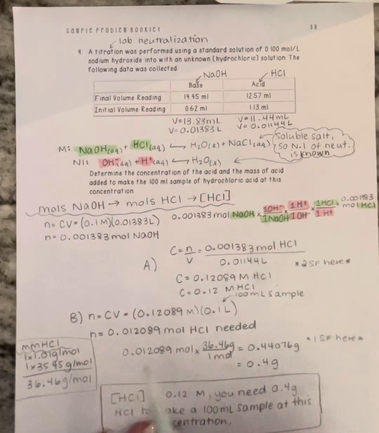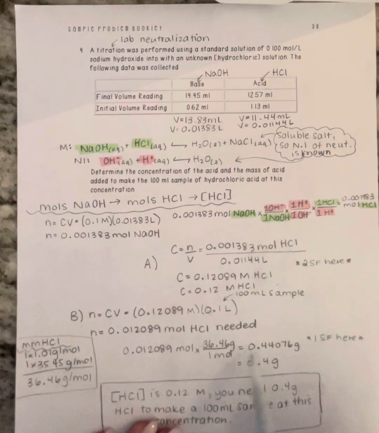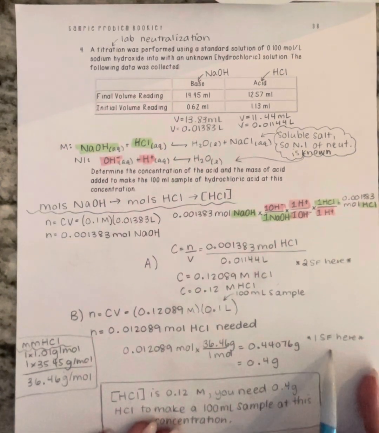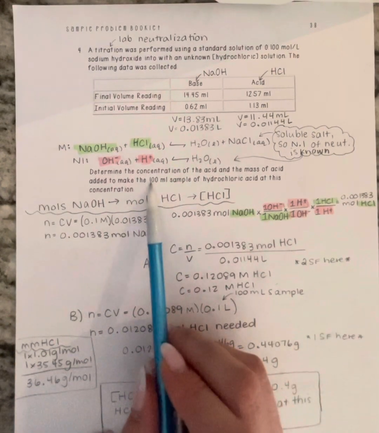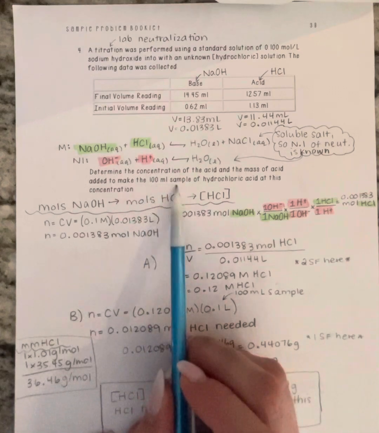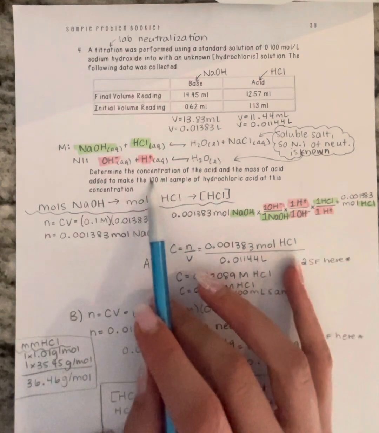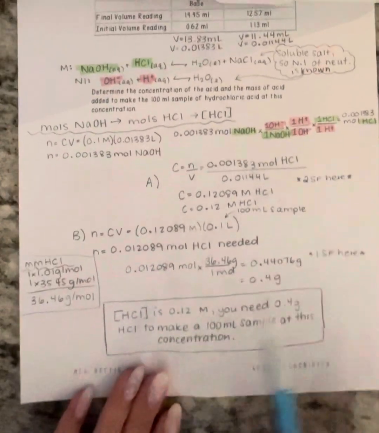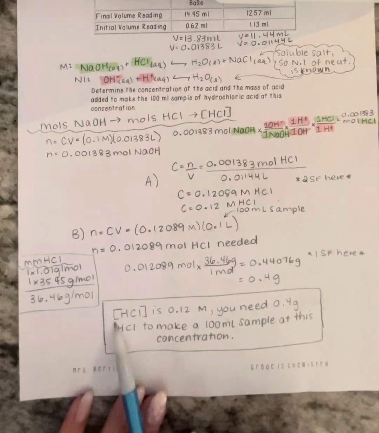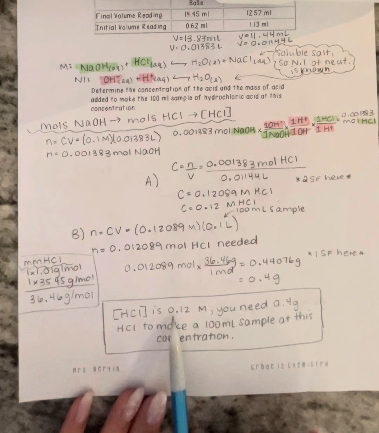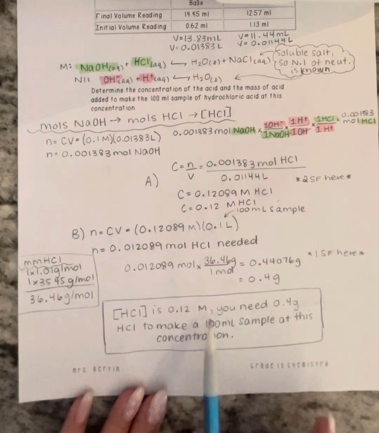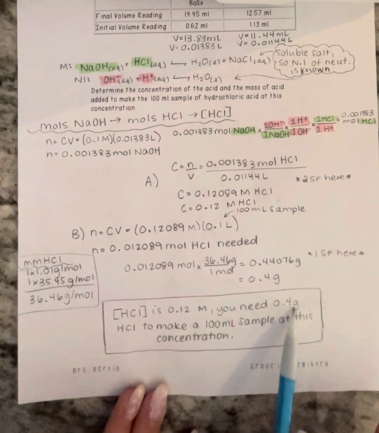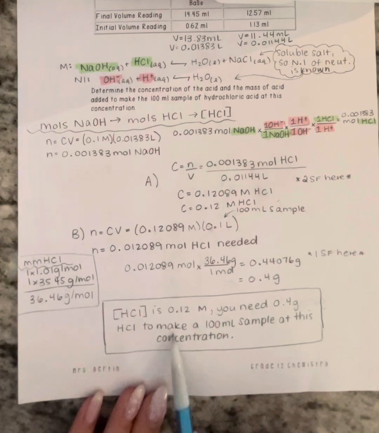From there, all I'm looking at is grams. I have my molar mass over here, so I convert that into grams. Now there's only one sig fig here because this volume measurement, which is only used in part B, has only one sig fig. So for that reason, my final answer is that the concentration of hydrochloric acid is 0.12 molar, and you will need 0.4 grams of hydrochloric acid to make a 100 ml sample at this concentration.